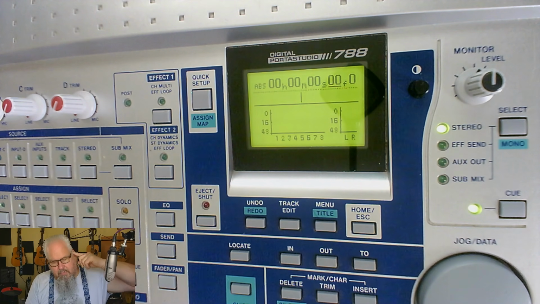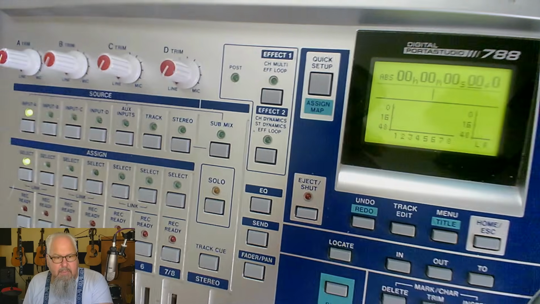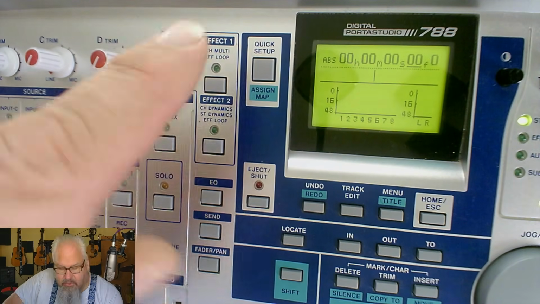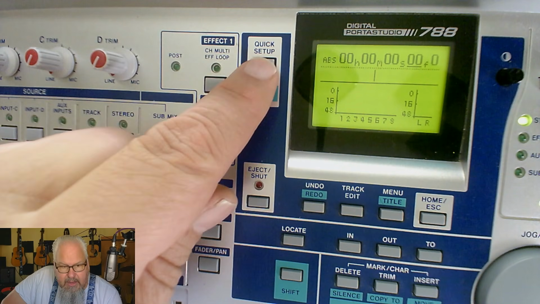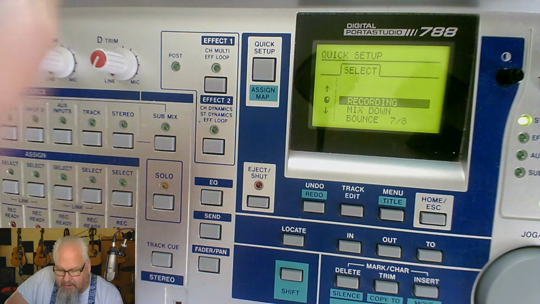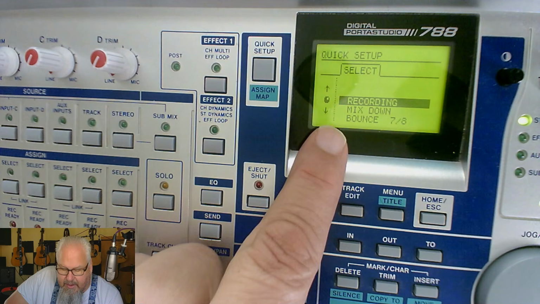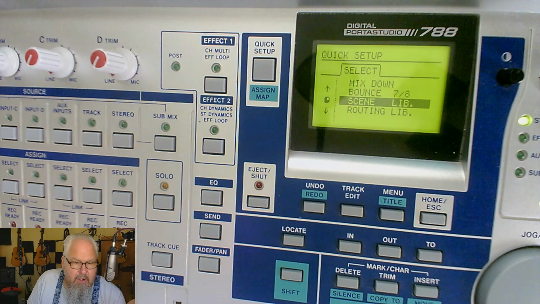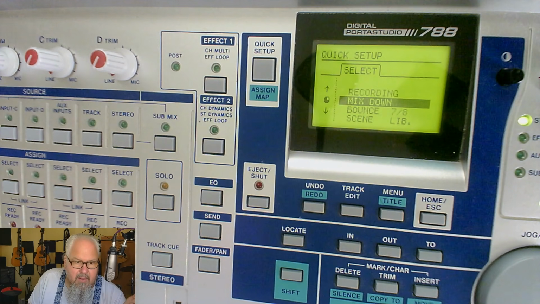Now, we need to assign the tracks. Now, they have this button here, Quick Setup. This is actually really nice. So what you can do is if you click Quick Setup, then you can say, well, I want this for recording, for mix down. So you set it for how you want to use it. So you got your bounce, your scene. I don't know what those, I'd have to look those up. Those might be already in there. I've never used them. So right now I can say I want this for recording. So I click on enter.